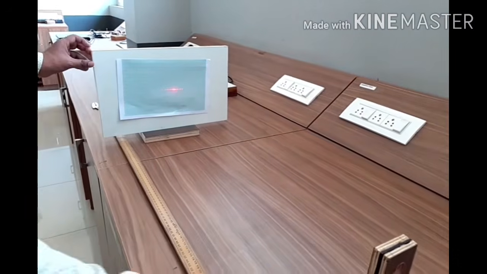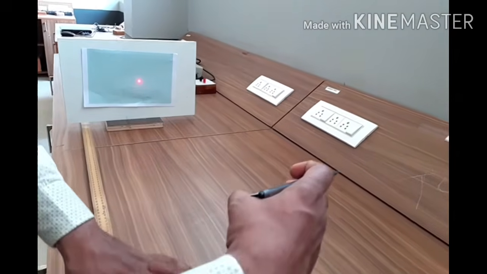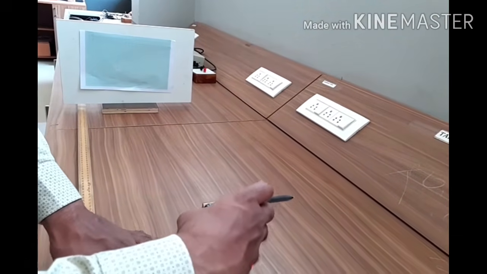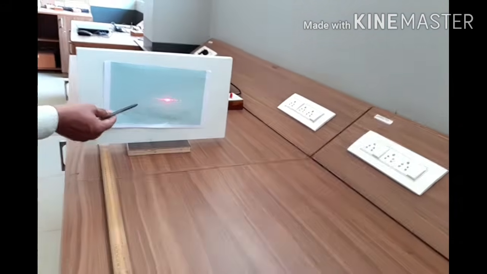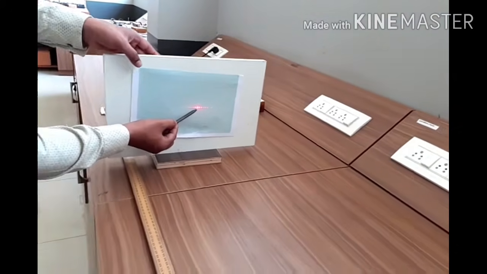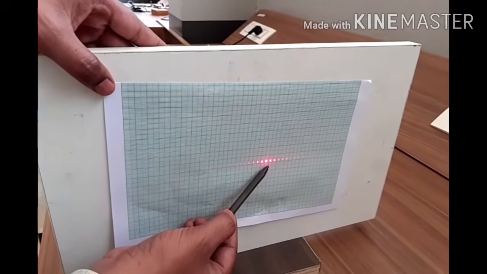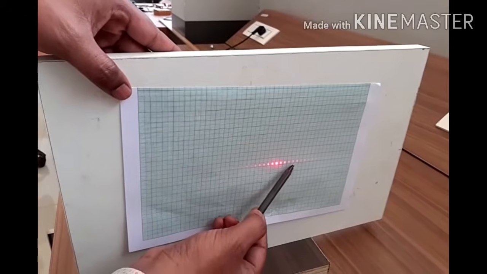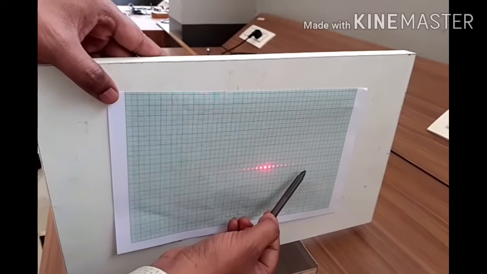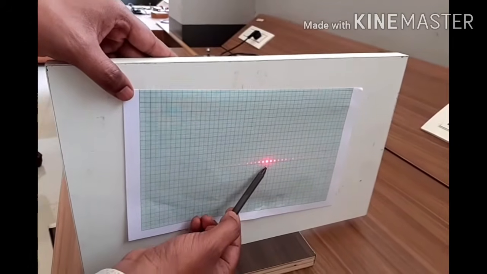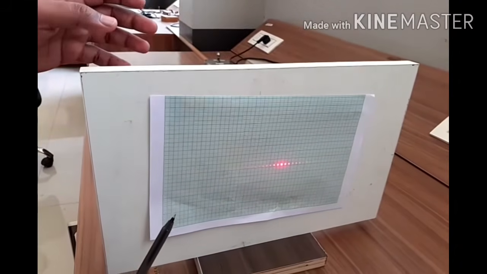When I take this grating in between the path of this laser beam, this is the initial light beam. When we keep the diffraction grating in the path of the light, the light will diffract and we will get diffraction patterns like this. This point is the central maxima, this first point is first order diffraction, this is second order, this is third order, and so on till the nth order. Similarly, towards the left hand side, first order, second order, third order and fourth order diffraction will take place.